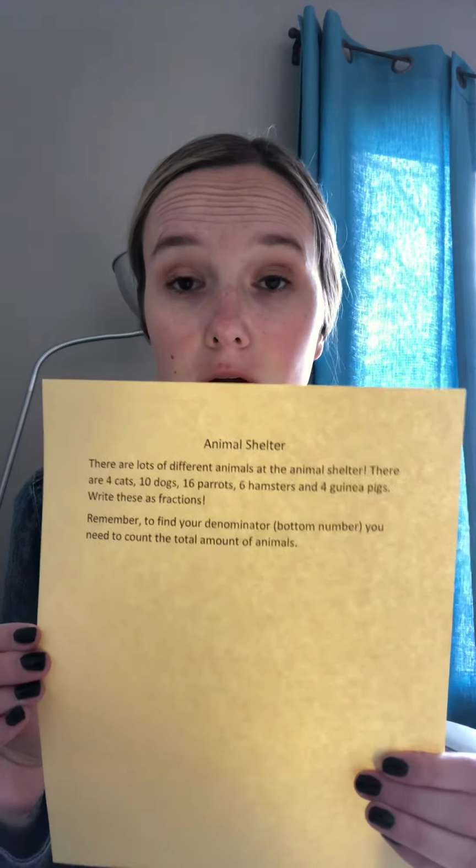In your learning package, there is a sheet talking about an animal shelter, and it is also asking you on the next page to graph the animal shelter. What you have to do for the animal shelter sheet is count the amount of animals that there are total and then write a fraction for each one, and then you are going to put it into a graph. We did graphs a while ago, more so at the beginning of the year when we had our student teachers in who were learning to become teachers, and they did some graphing with us.